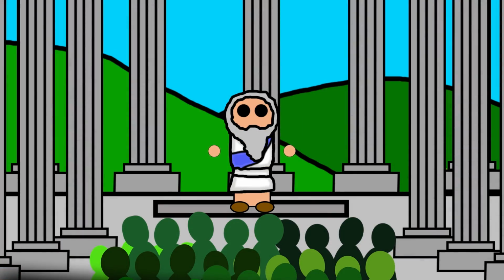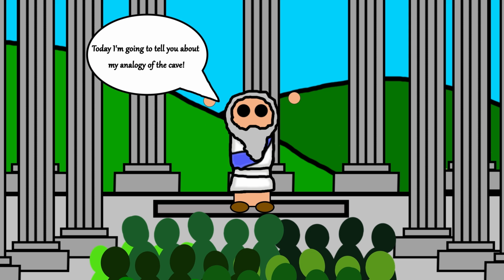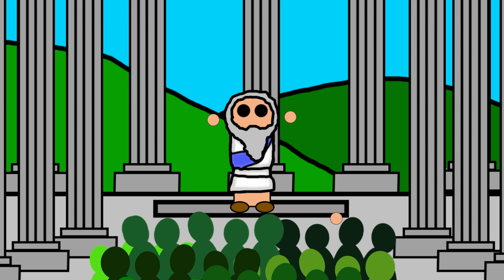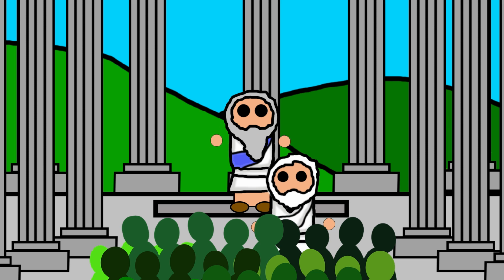During a lecture in the academy, the philosopher Plato said to his students, "Today I'm going to tell you about my analogy of the cave and how it relates to my famous theory of the forms." To which one of his students raised his hand and answered, "But Plato, we don't live in a cave." The student's name was Aristotle, and his answer captures the fundamental starting point of his way of studying nature and his break with his teacher's philosophy.